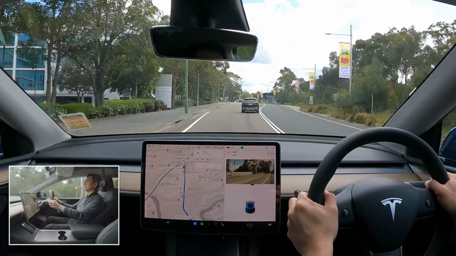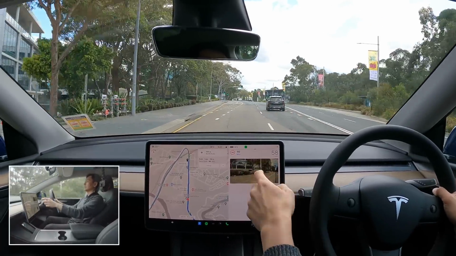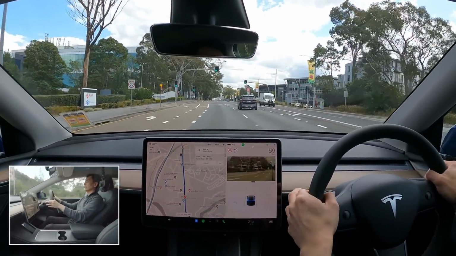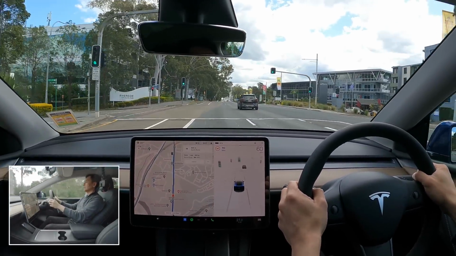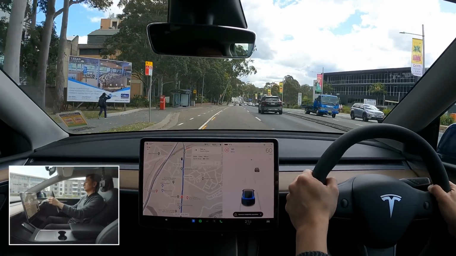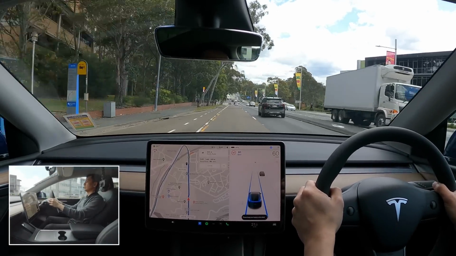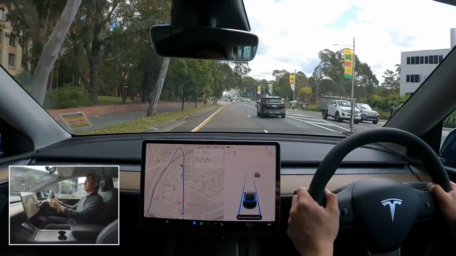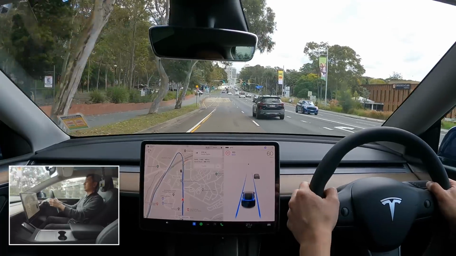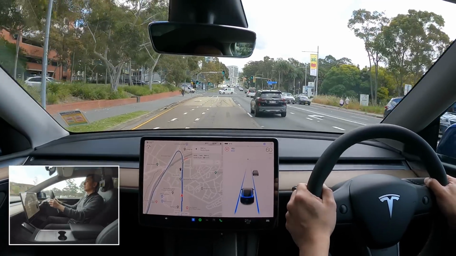Let's try and stick to this left lane. You see how the screen, this blind spot monitoring, can be moved into 3 locations, so that's quite handy. Let's engage Autopilot again. Double tap right stalk. Oops, sorry. There we go, double tap right stalk. That grey steering wheel icon needs to be seen before you can activate it. Sorry, I didn't look at the screen before I tapped it.